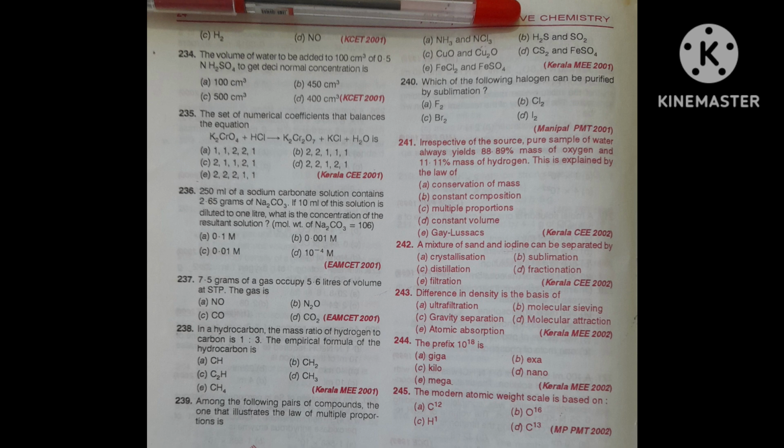Its correct answer is constant composition. Correct? 2:1, you know, H2O. Here the correct answer is the law of constant composition. It is very easy.